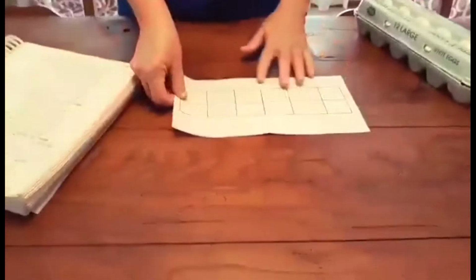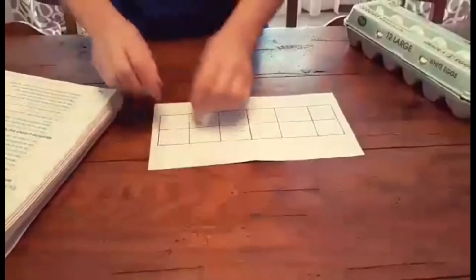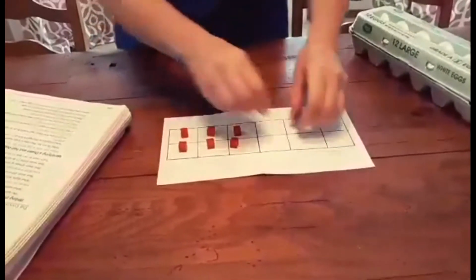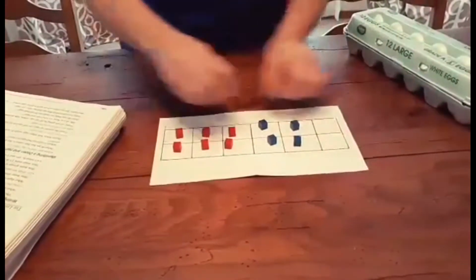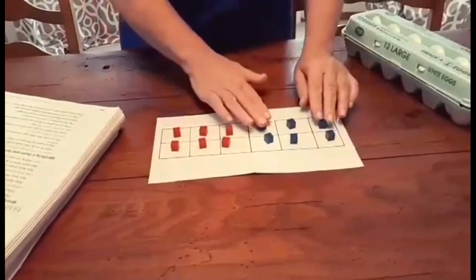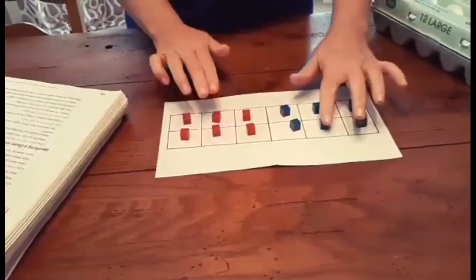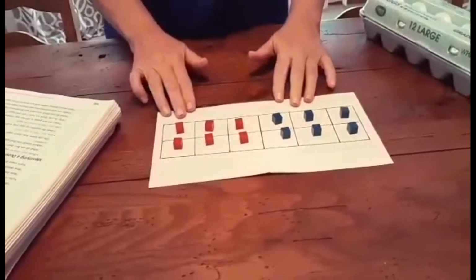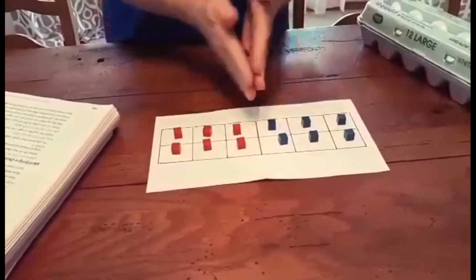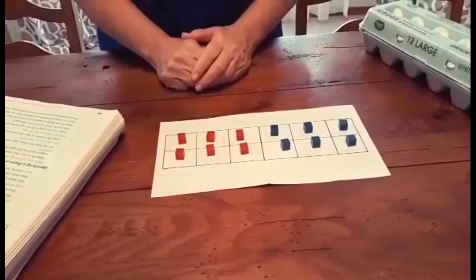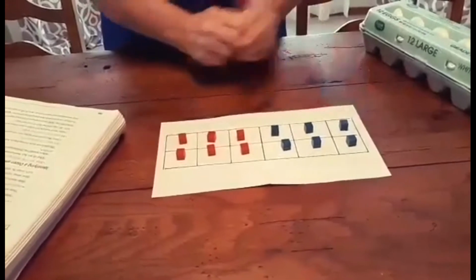I'm going to put some pretend eggs on my pretend carton here. And I want you to see what I'm going to do here. Okay, what do you notice about my eggs in my carton? Do you notice that they're divided into colors? So what do you notice? Okay, I have half red and half blue.